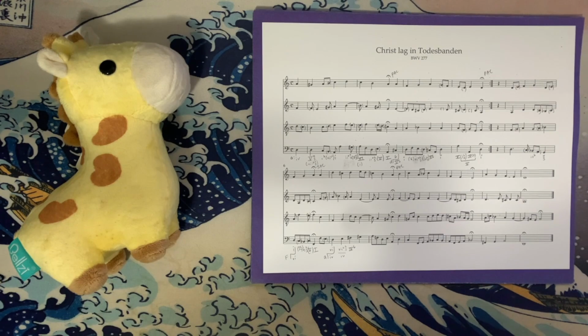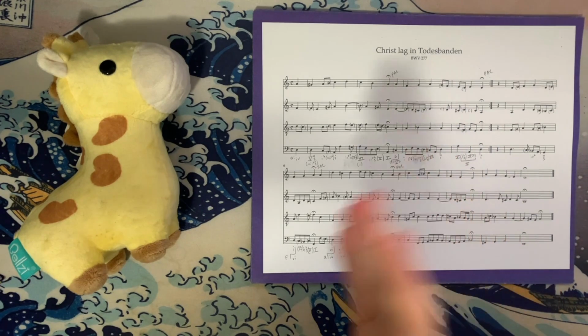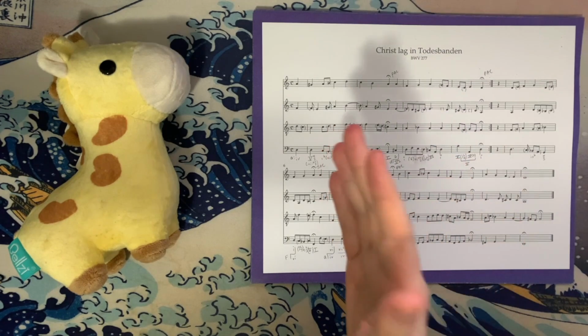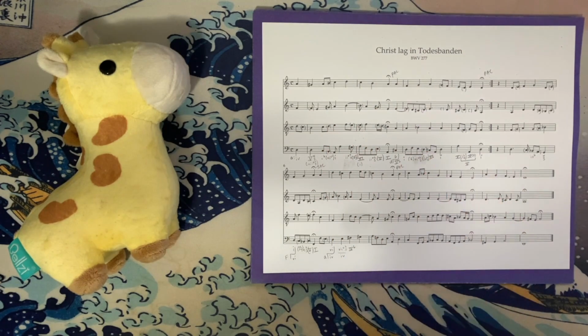Generally speaking, it's safer to analyze a modulation happening earlier, a little bit before you actually hear the tone being introduced. And what makes this particular modulation interesting is, like I said, we have C sharp and B flat.